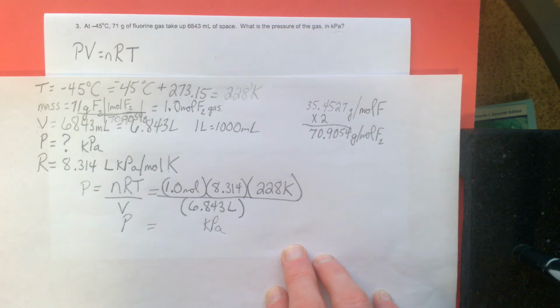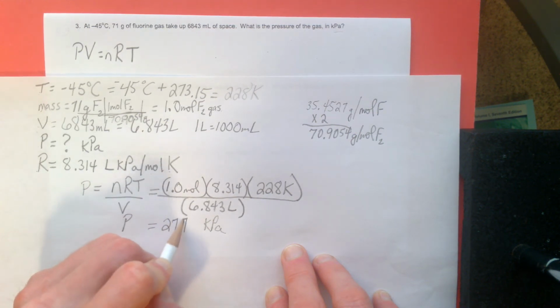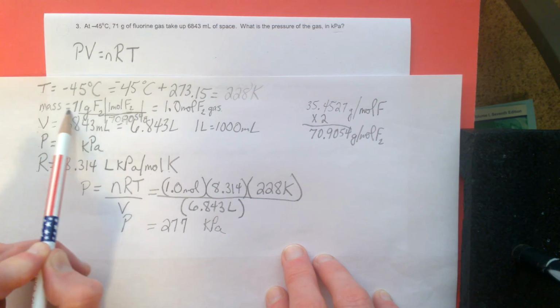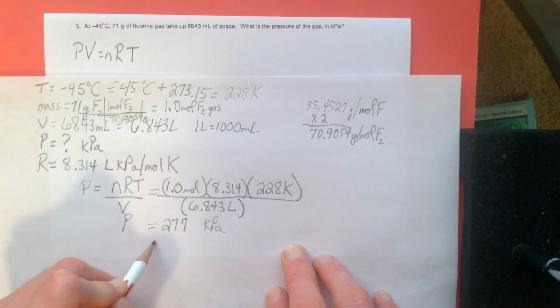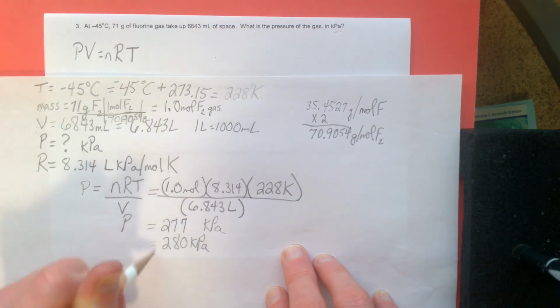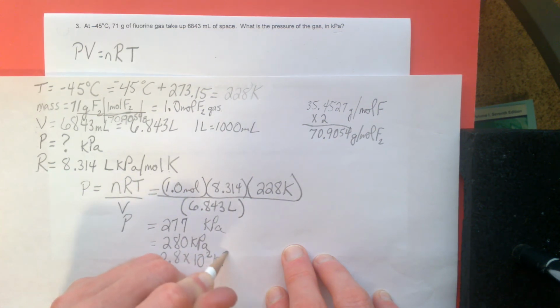So let's go. Well, 1 times 8.314, that doesn't change anything, times 228. And then we'll divide by 6.843. And we get 277 kilopascals. Okay? Now, we should use our significant figures. Okay, our 71 grams is limiting us to 2 sig figs, so this is going to get rounded to 280 kilopascals, or if you wish to put it in scientific notation, 2.8 times 10 to the second kilopascals.